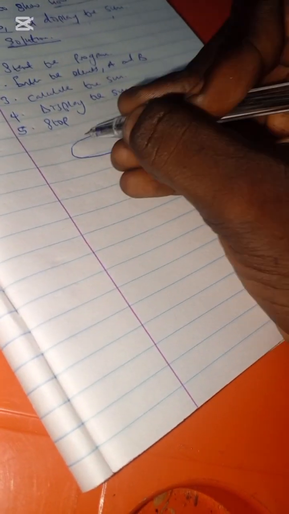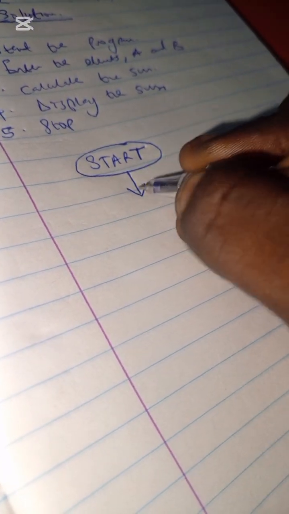So you start. Have you seen it? The next thing is you enter. Don't forget your flow. You have to add this arrow, it shows the flow. Now enter the elements. What do you use to enter? A parallelogram. So you enter elements a and b. Don't forget your flow.